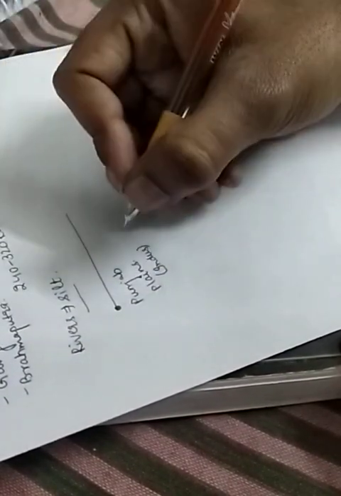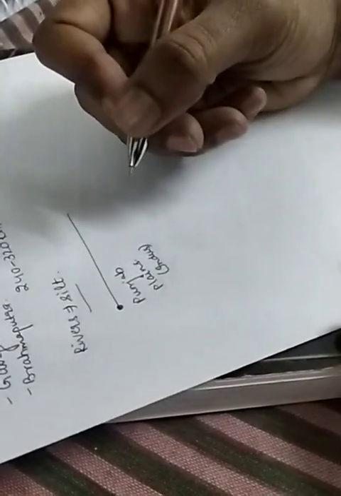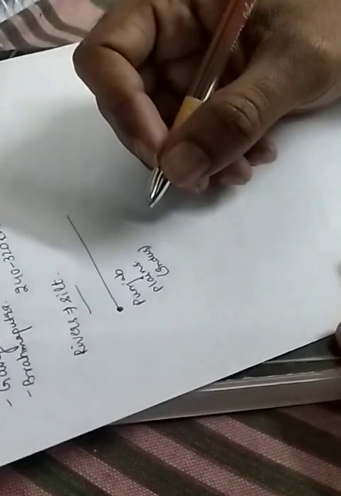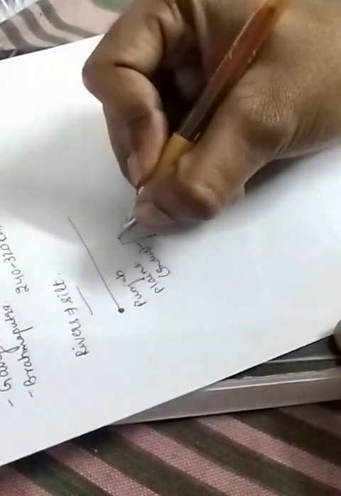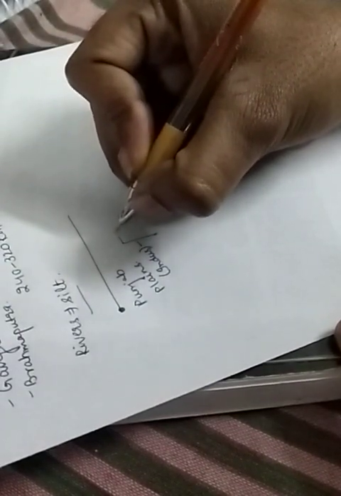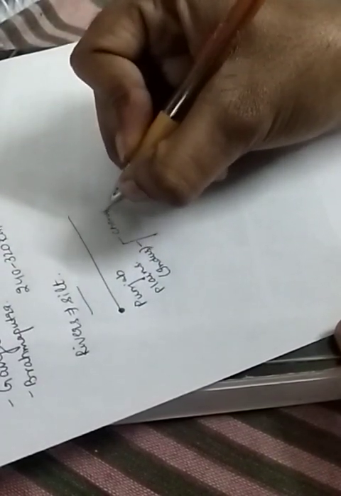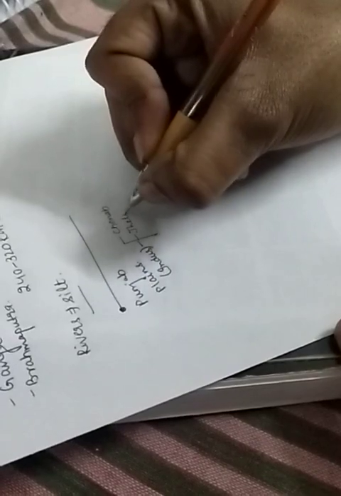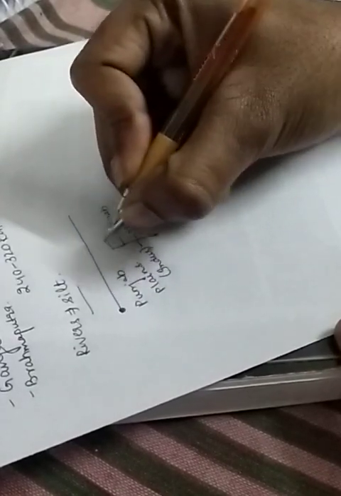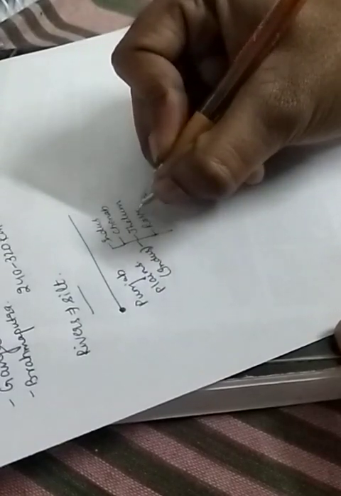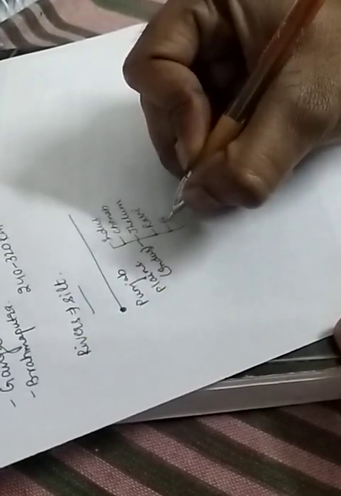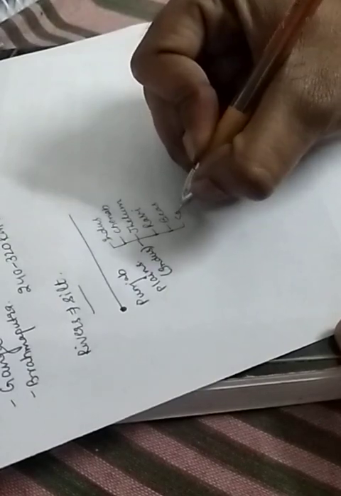And the Indus has 5 tributaries: Chenab, Jhelum, Ravi, Beas, Satluj.